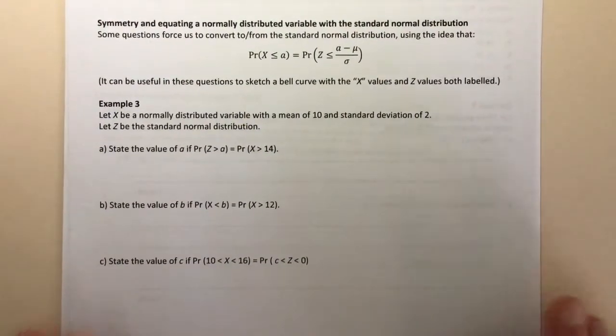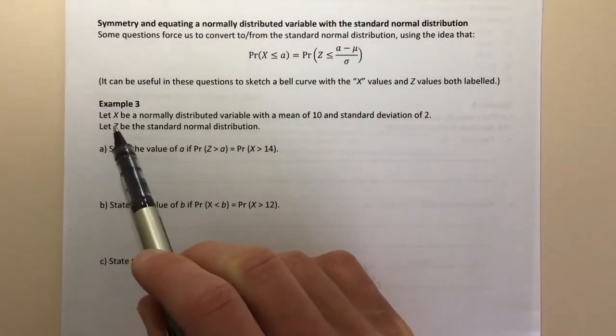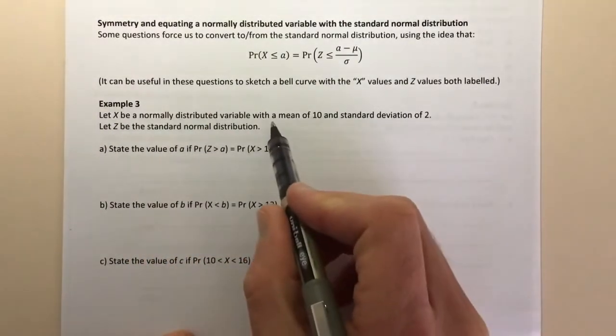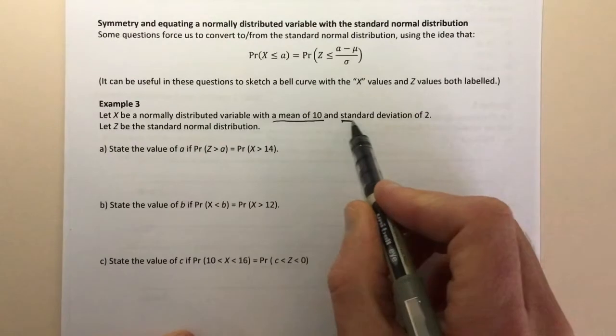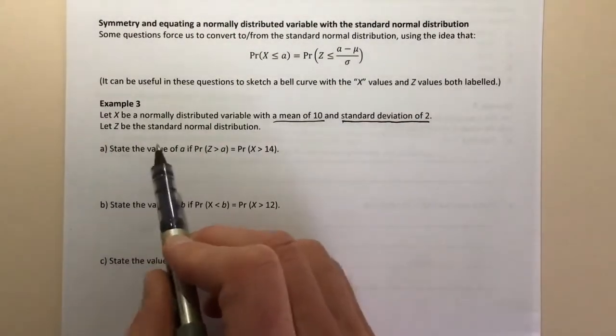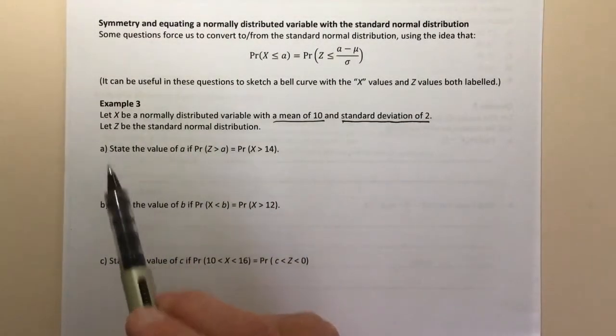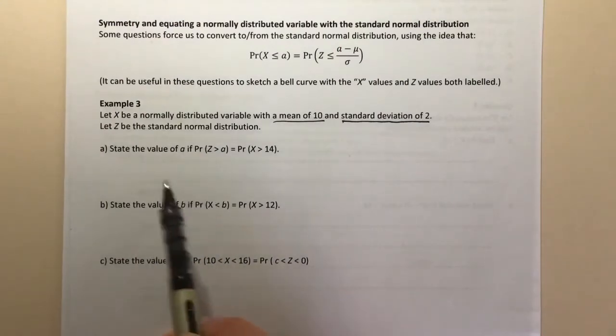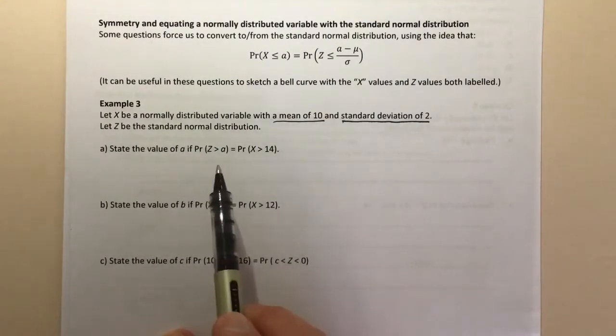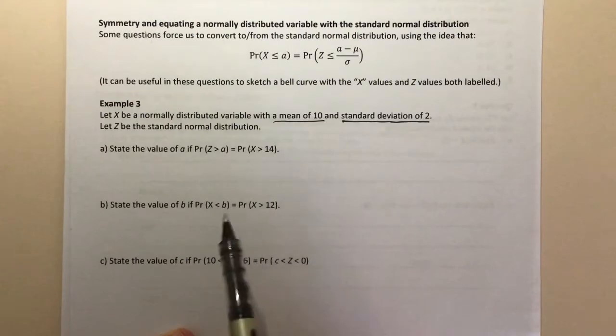Right, so in this question, we're being told to let x be a normally distributed variable with a mean of 10 and a standard deviation of 2. And z is just the standard normal distribution. Now you can see in part A, B, and C of this question, we're being asked to find all these values when we're really comparing the probabilities of z and probabilities with x. So we've got x's and z's and that sort of thing going on.